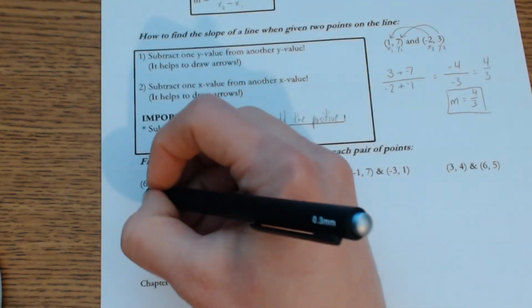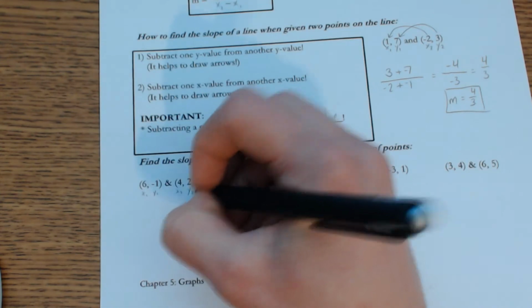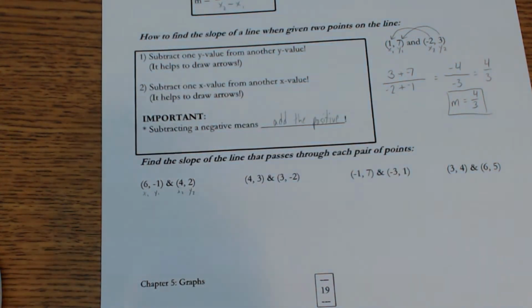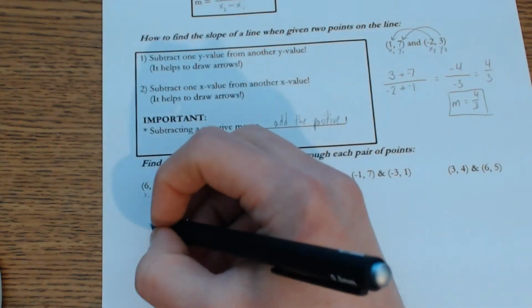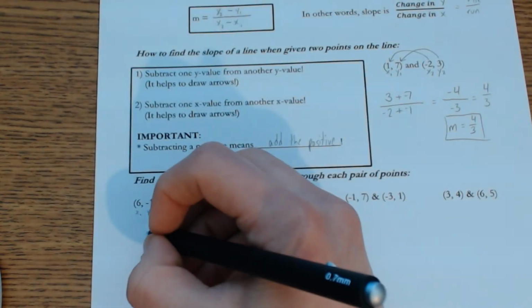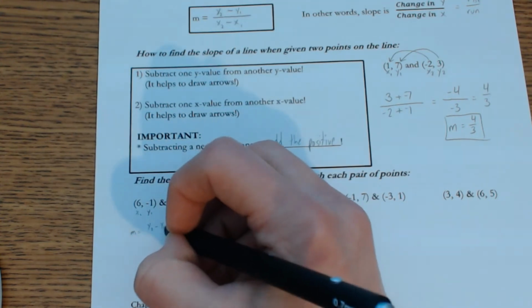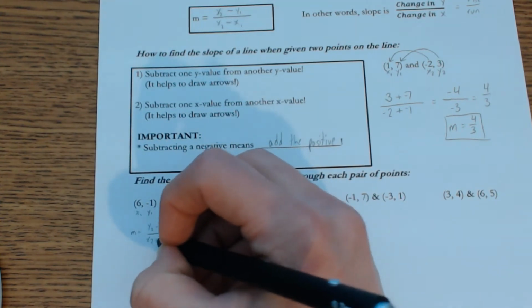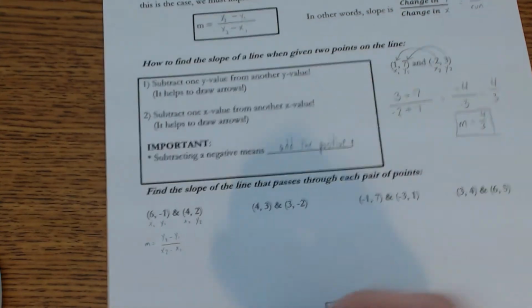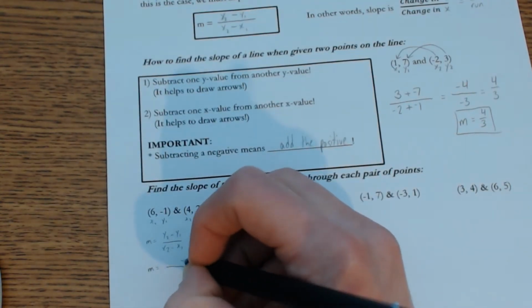So I'm going to start by labeling my points. So x1, y1, x2, y2. All right. And I'm going to write down the formula one more time. I have it right up there, but I think it would be helpful to have it again. So m equals y2 minus y1 over x2 minus x1. All right, here we go. So I'm going to start with drawing that line and my 2 subtraction symbols.